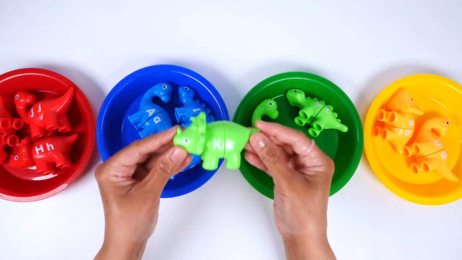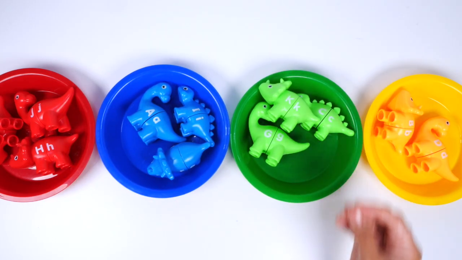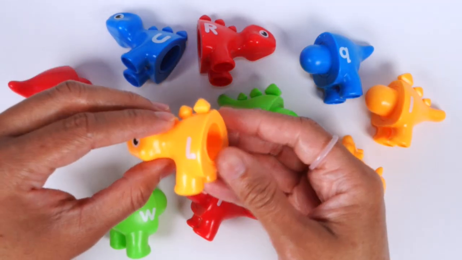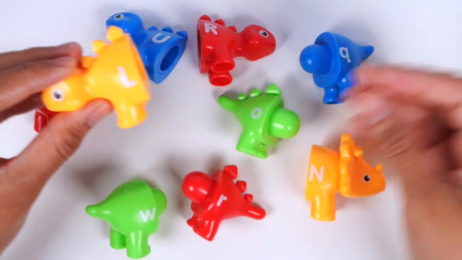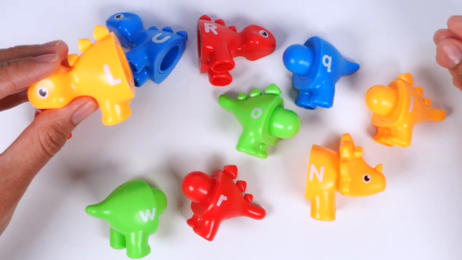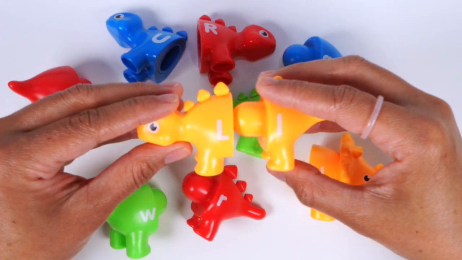Green triceratops. Green bowl. Now we have another green dinosaur. What comes after K? L. Big letter L. Where is little l? There it is. Big L, little l.